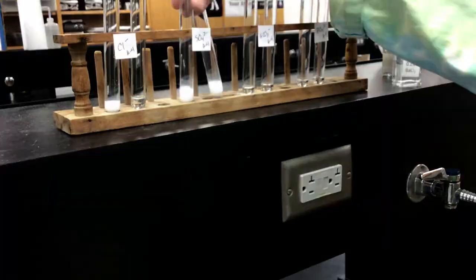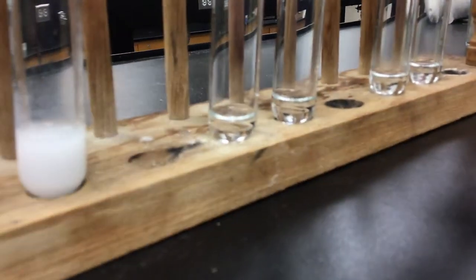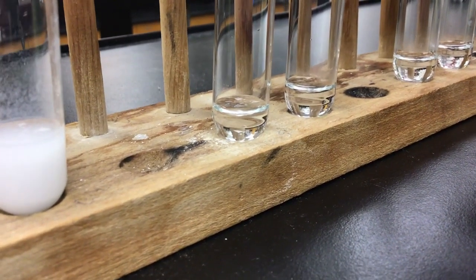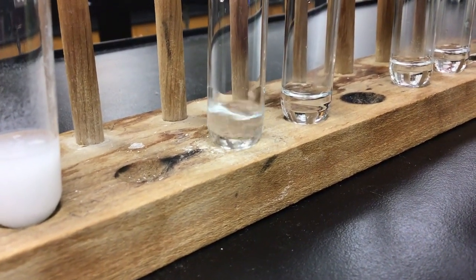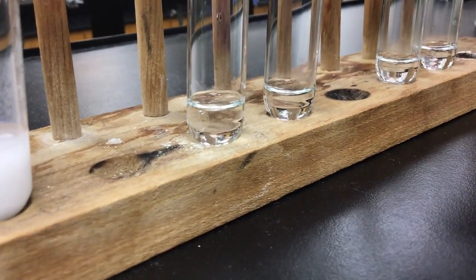We'll put those back. Now we'll do the sodium bicarbonate and your unknown. So looking for the presence of the bicarbonate anion. You're going to be looking for production of carbon dioxide most likely. And your unknown.